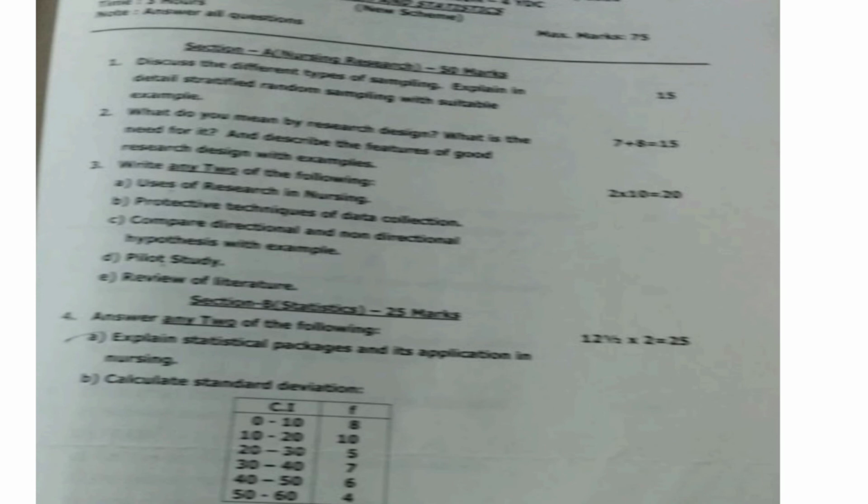examples. Next, third question, that is short notes, uses of research in nursing, various techniques of data collection, comparing directional and non-directional hypothesis with examples, that is 3C. 3D is pilot study. 3E is review of literature. Next, moving on to statistics, explain statistical packages and its application in nursing.